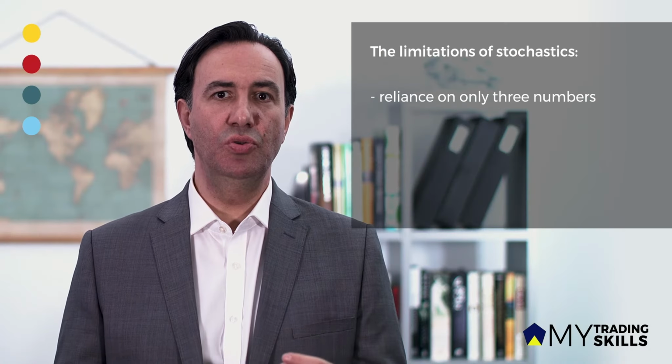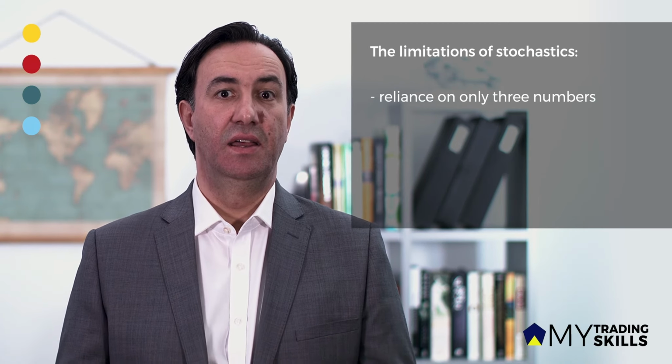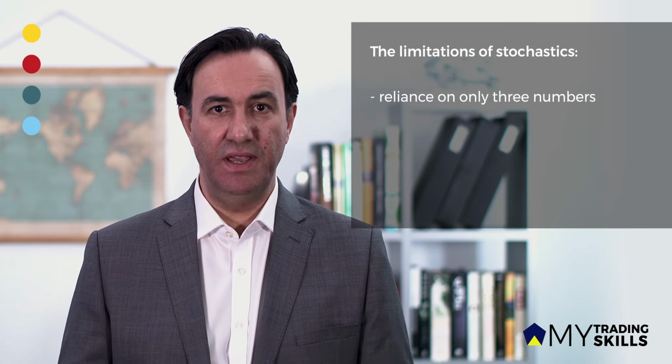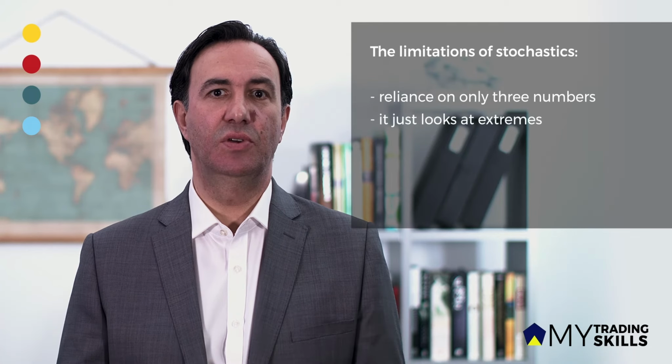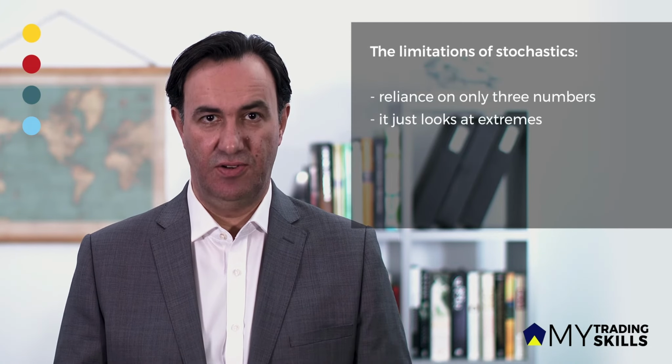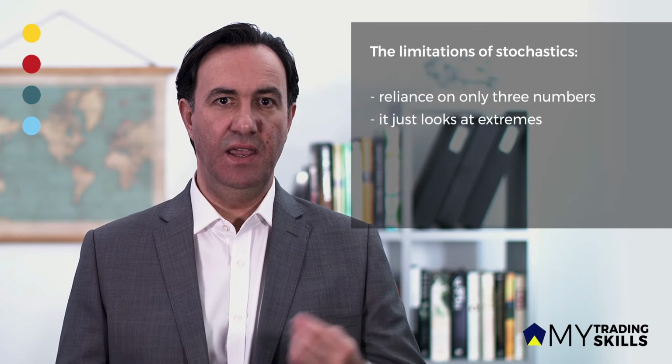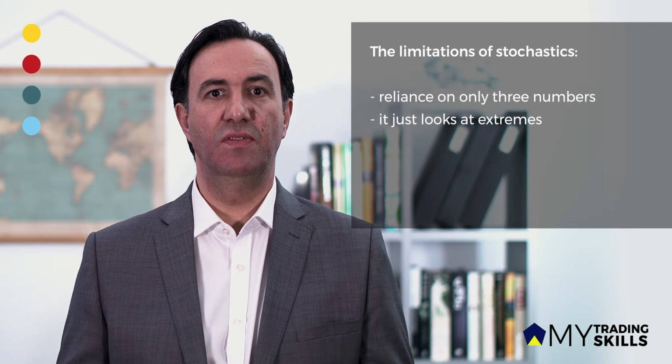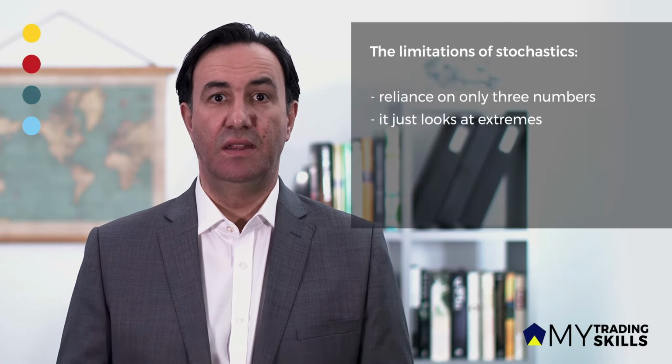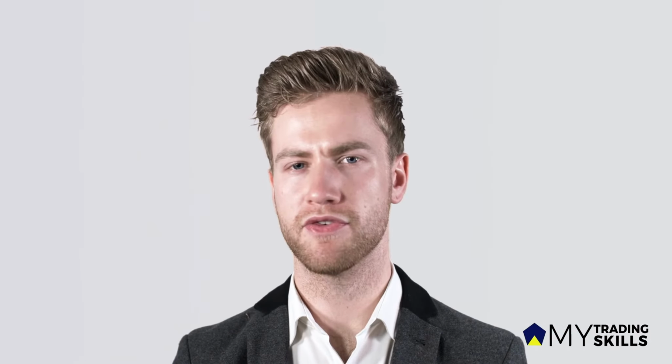Second, because two of these numbers are the high and the low prices, it means it is looking at the extremes of the trading range. This is fine, but there is no consideration given to the numbers in between. These can be important. And the third one?